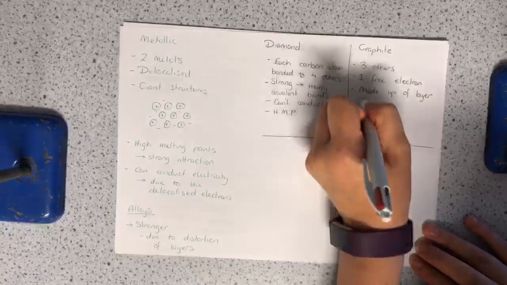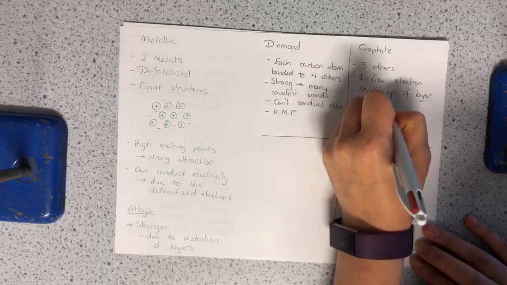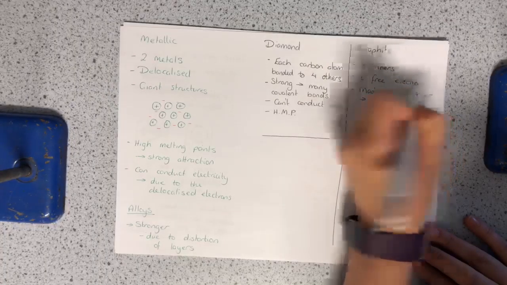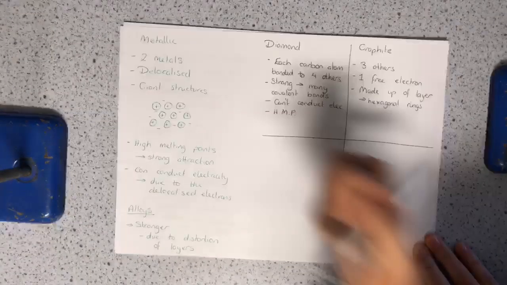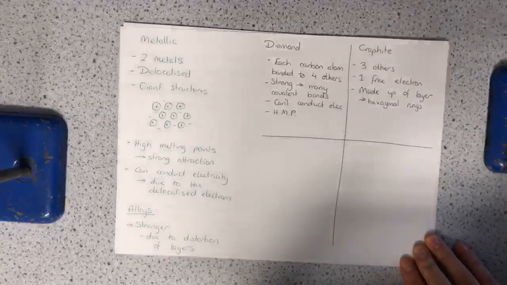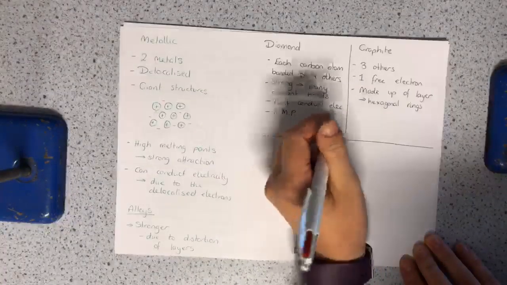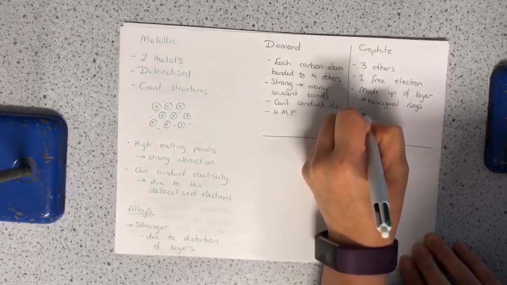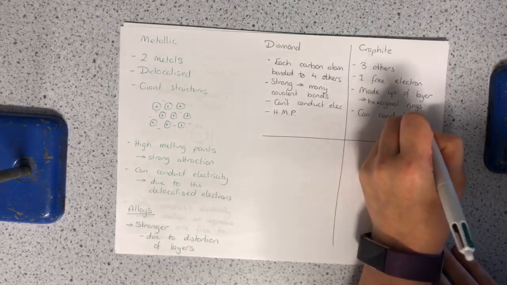Graphite has one free electron. And these layers are made up of hexagonal rings. So you've got these carbons, three bonds to each one. They make these hexagonal rings. Those hexagonal rings then form these many layers. They can conduct electricity, and that's because of that free electron.